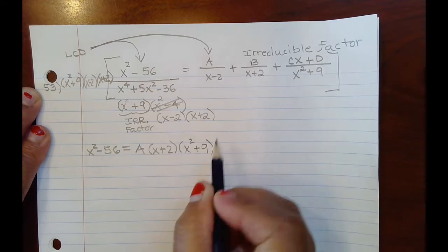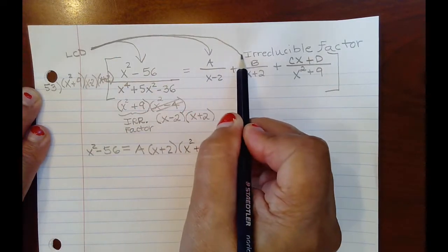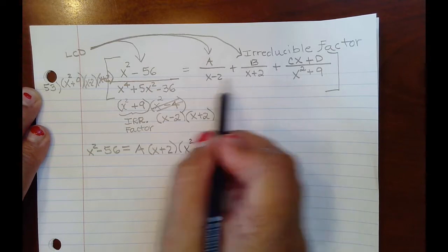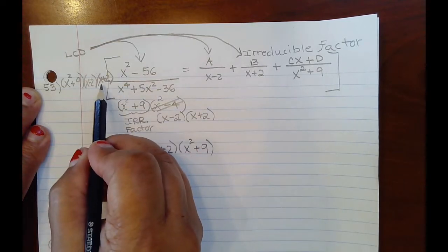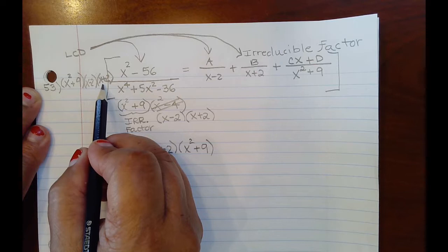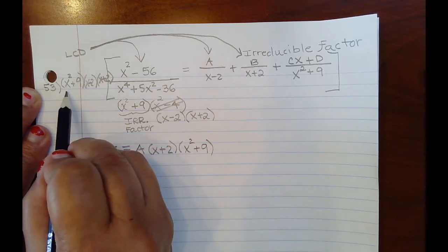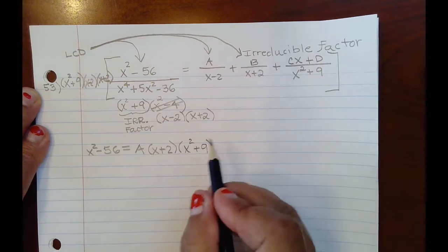When you multiply the LCD times the next fraction, the x plus 2 from this denominator cancels with the x plus 2 in the LCD. So then you'd be left with x minus 2, the x squared plus 9, and the b.